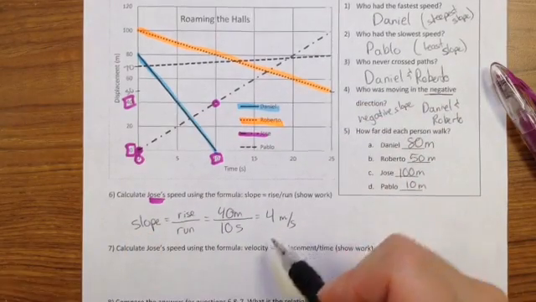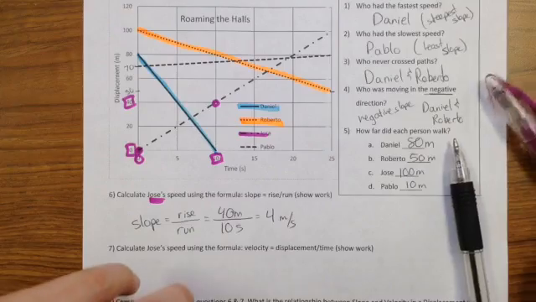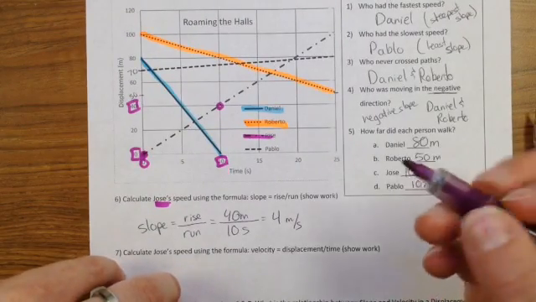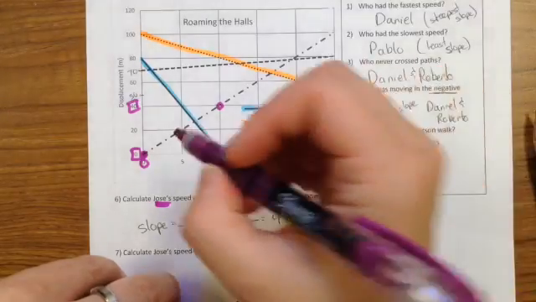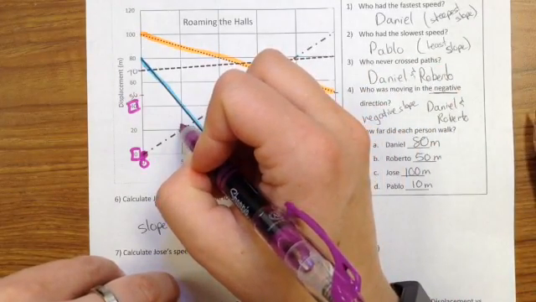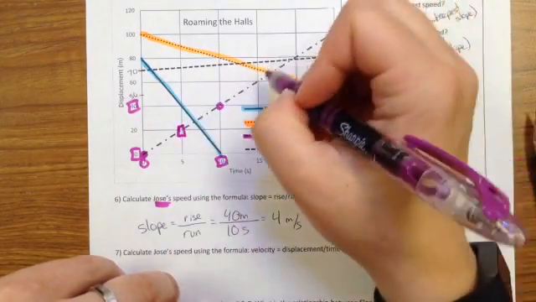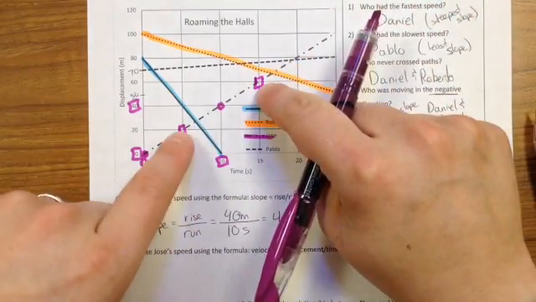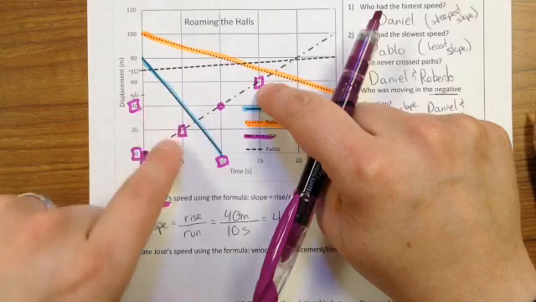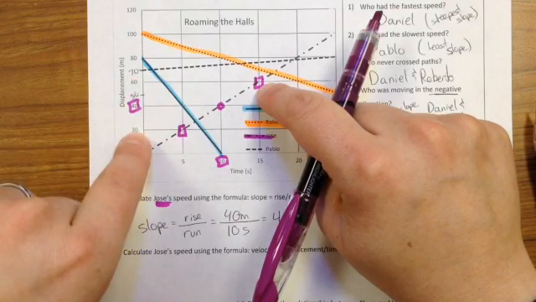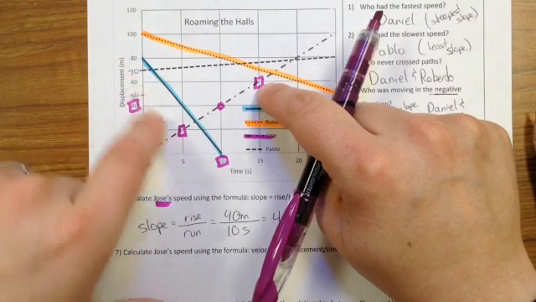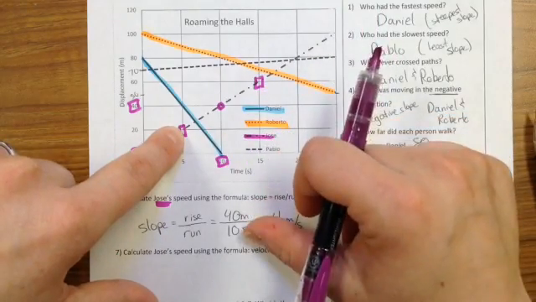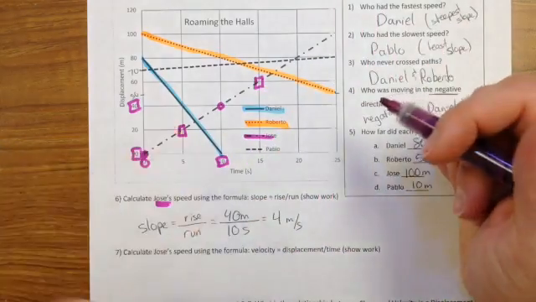Now the interesting thing with slope is that you can pick any 2 points along the slope and do that comparison, and you get the same answer. So if I were to take, let's say, that point right here and this point right here, okay? So from 20 to 60, my rise increased by 40, and then from 5 to 15 increased by 10, you still get 40 divided by 10, you still get 4 meters per second.